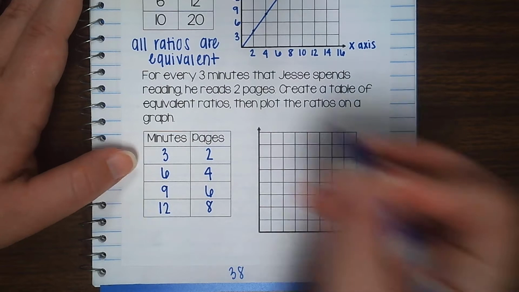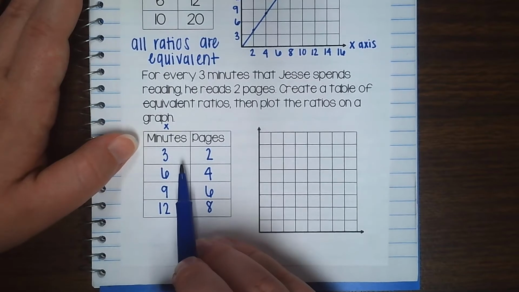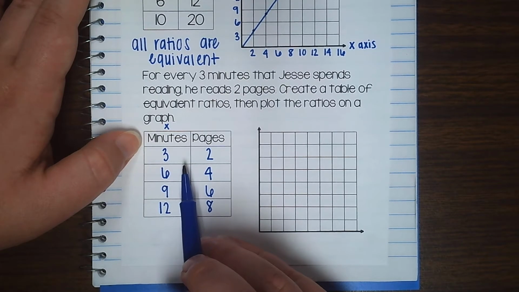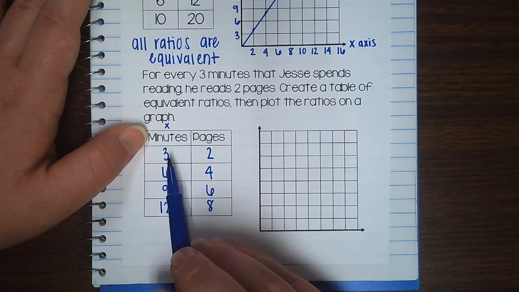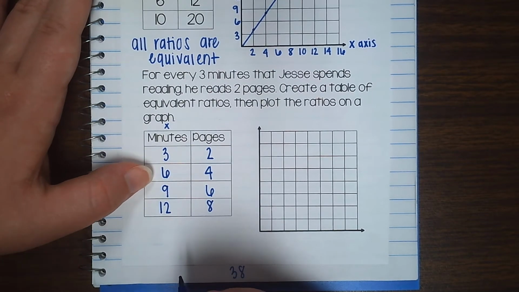So in this situation, x is minutes read. x is our independent variable, meaning that it doesn't rely on anything else. Minutes, time, that's something that's independent.